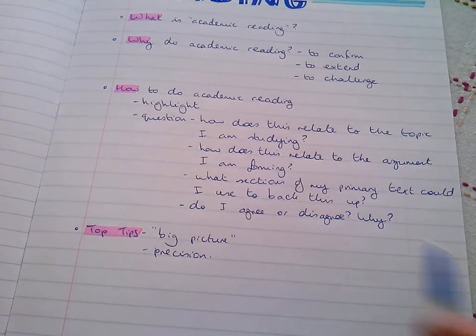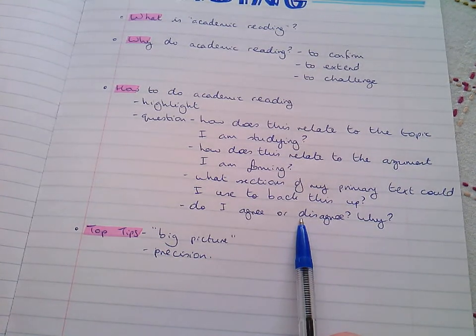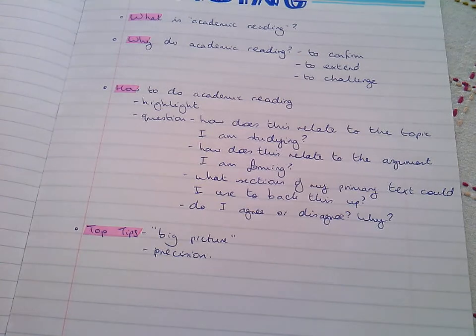And you could also ask yourself, do I agree or disagree? And why is that? So for this point here, for example, in a lot of criticism of Wide Sargasso Sea, critics have said that the main character, Antoinette, is a passive victim of the patriarchy. And if I was reading a text that said that, the kind of things I'd be writing in the margin are, what about when she attacks Rochester? What about when she uses Obeah to try to seduce Rochester and gain more control over the relationship? Because I'd be disagreeing with that statement that she's a completely passive victim of the patriarchy.